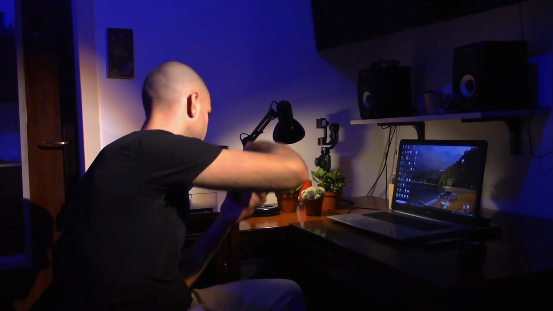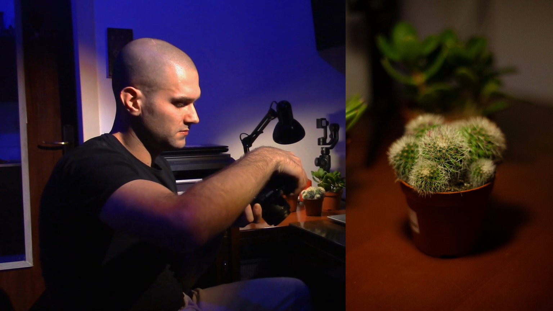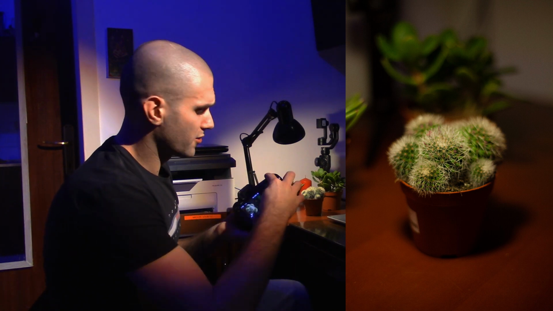So let's start at 1.8 and take one picture. As you can see, the cactus is pretty sharp, but we start to drop off in sharpness pretty quickly. So our background is completely blurred as we expected. Now we're going to close our aperture to f3.2 and take another picture.